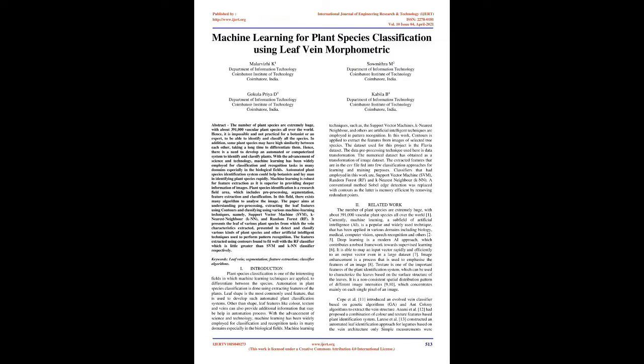automation process. With the advancement of science and technology, machine learning has been widely employed for classification and recognition tasks in many domains, especially in the biological fields. Machine learning techniques, such as support vector machines, Nearest-Neighbour, and others, are artificial intelligent techniques employed in pattern recognition. In this work, contours are applied to extract the features from images of selected tree species.